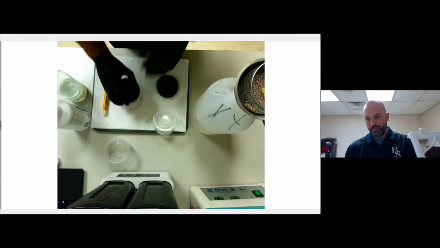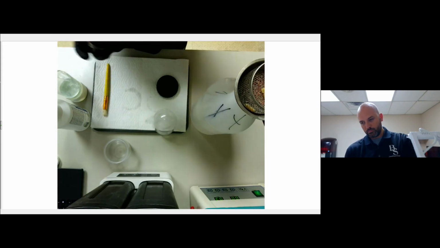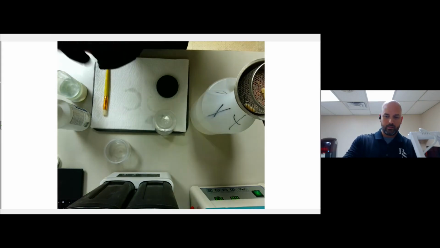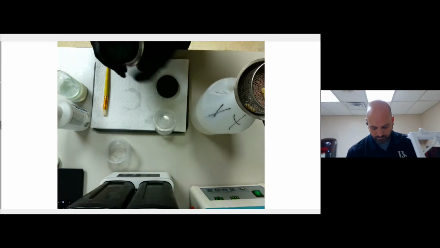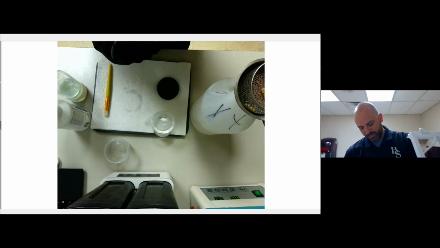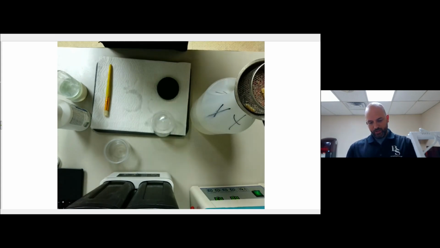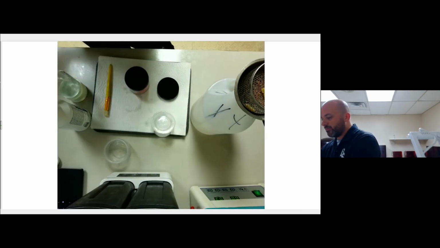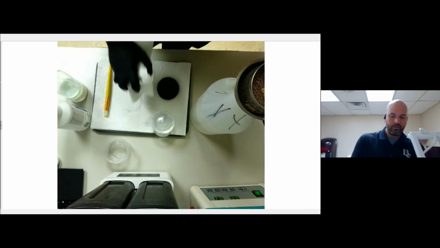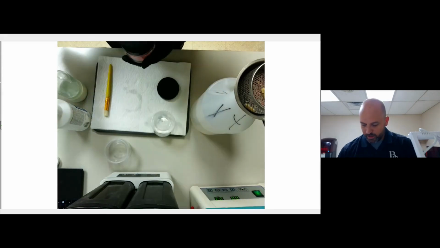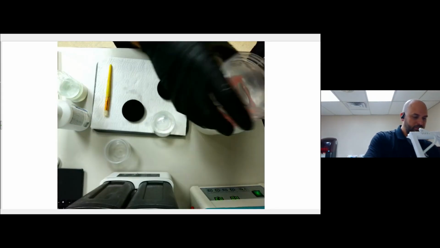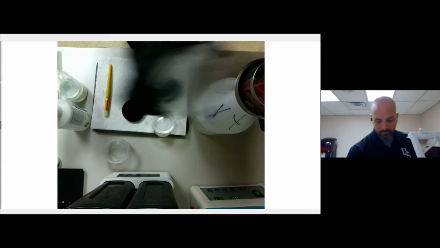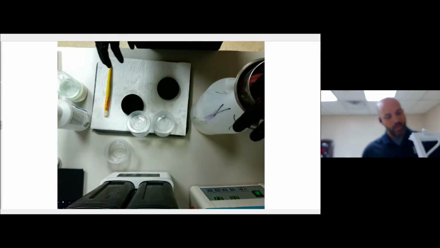So now I'll do my base. Sometimes these guys can be a little finicky when your hands are wet. If that's the case, I'll use a paper towel and just grab it that way. So I'll dump this through here. Now I'm going to pull them out.